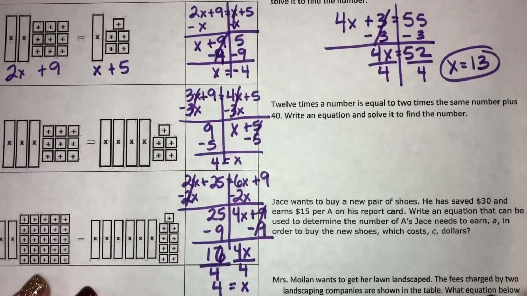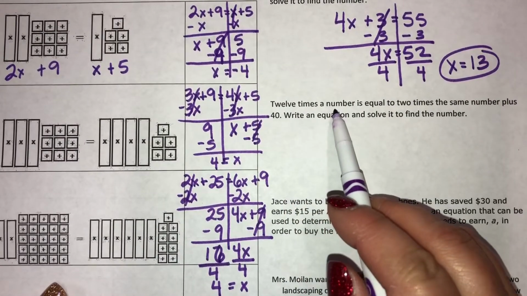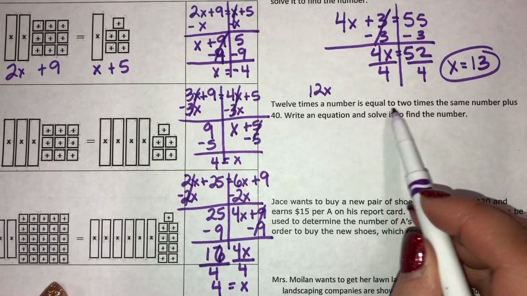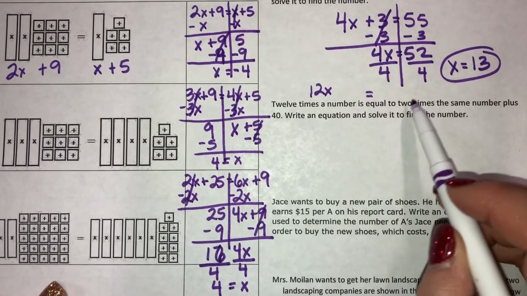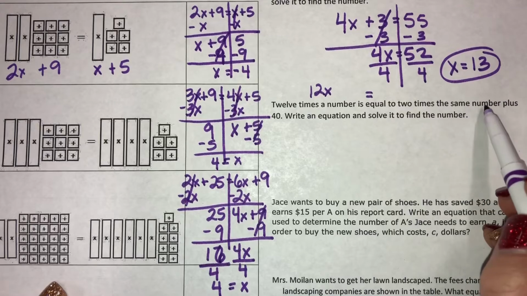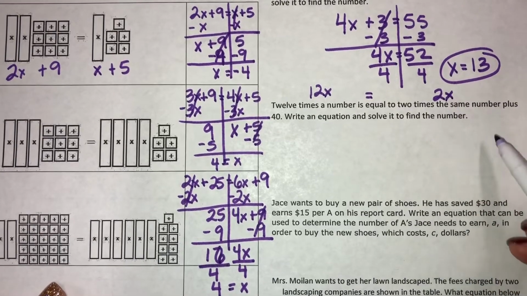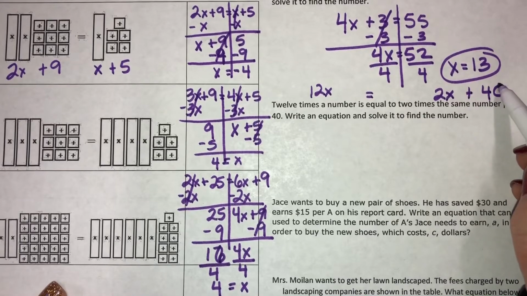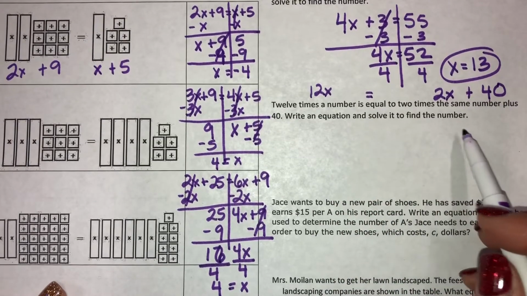Next one, 12 times a number is 12x, is equal to 2 times the same number, so 2x plus 40. Write an equation and solve it to find the number.